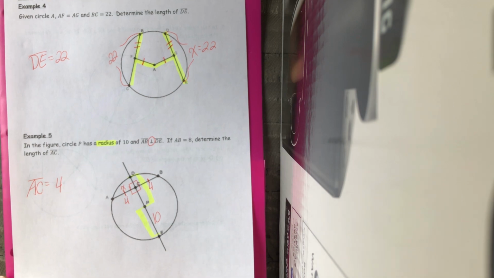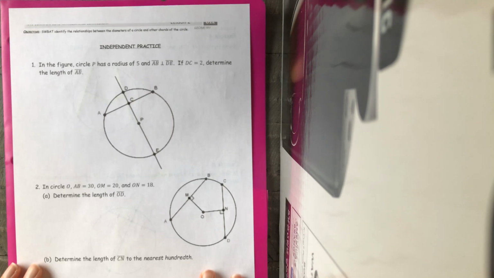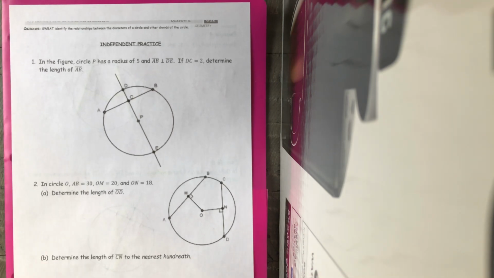All right. Let's just double check on the back. The back is going to be your homework. Make sure that you actively try to practice some of these questions on your own. Please email if you have questions or concerns. And again, make sure that you are submitting your work each week.